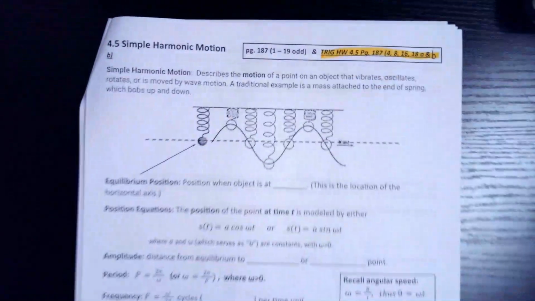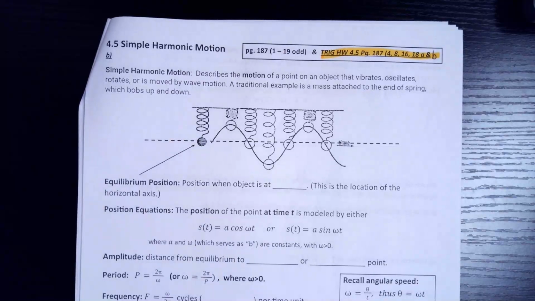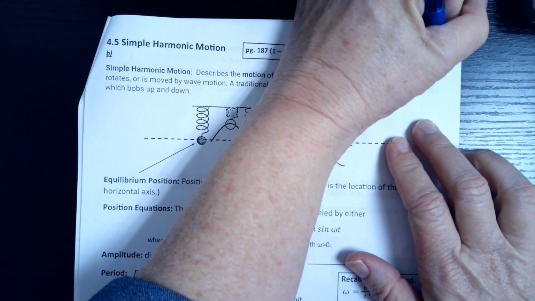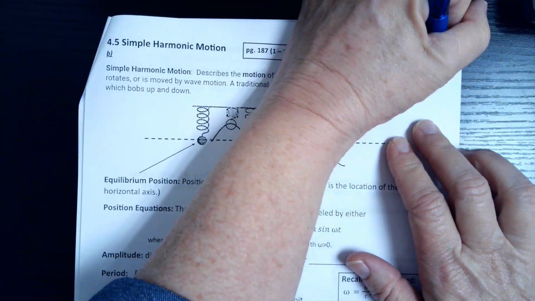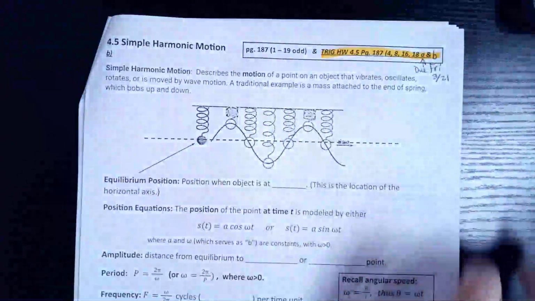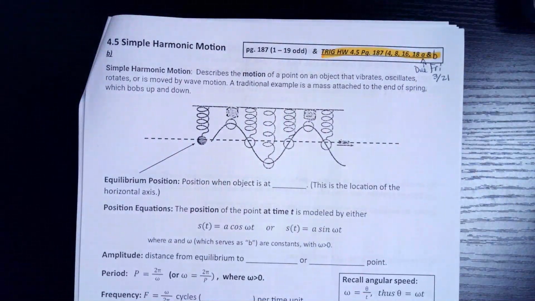This trig homework is probably going to be due on Friday. Okay, so I might just go ahead and write that down. Where is the pen that I am wanting to use? I'll use this one. So, due Friday, 3/21.